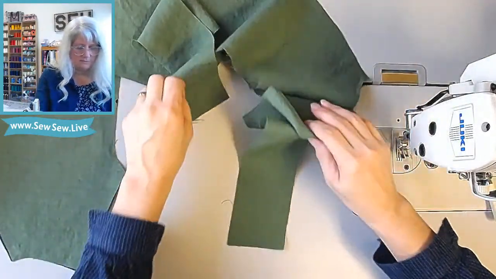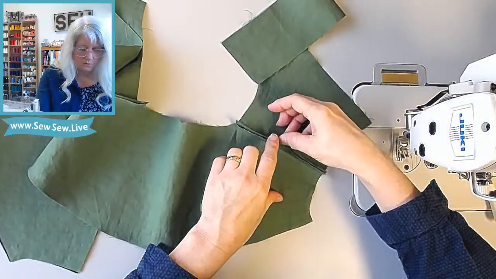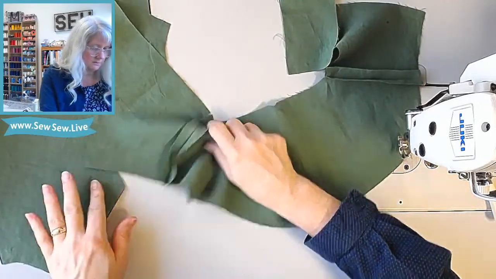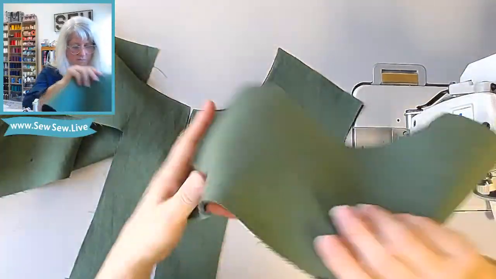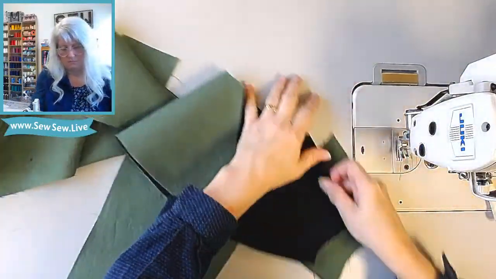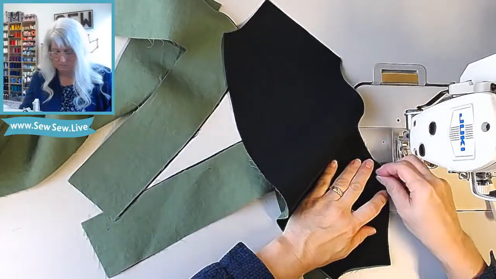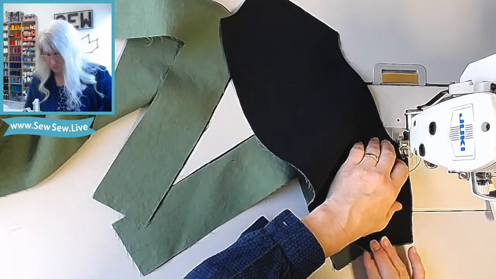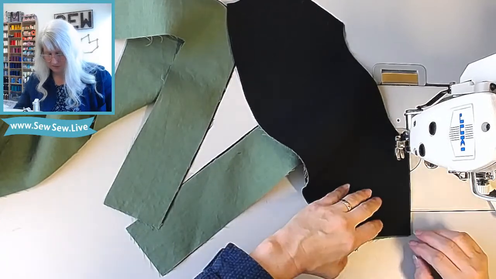All right, so we have this one here, and we'll press the shoulder seams. And now let's do the outer yoke. My shoulders aren't lining up perfectly, which is kind of curious.